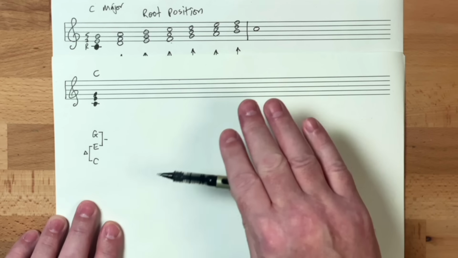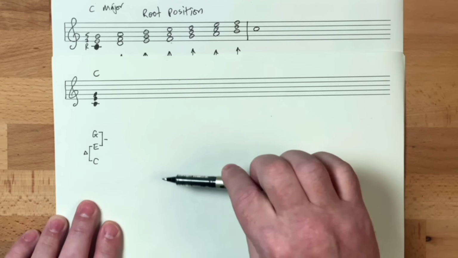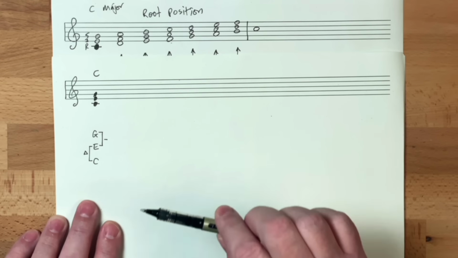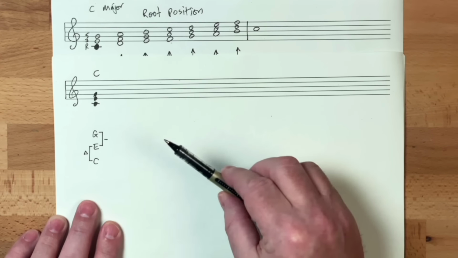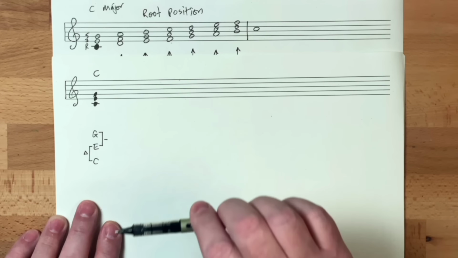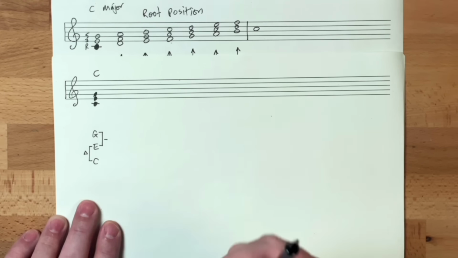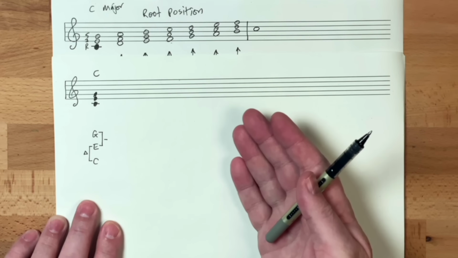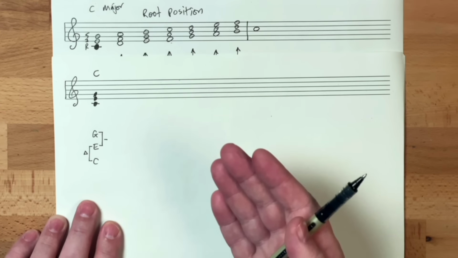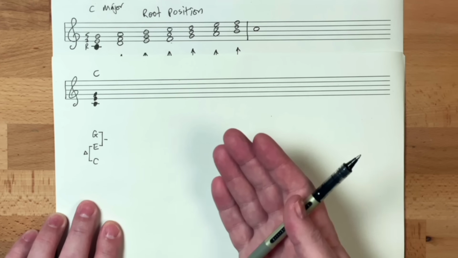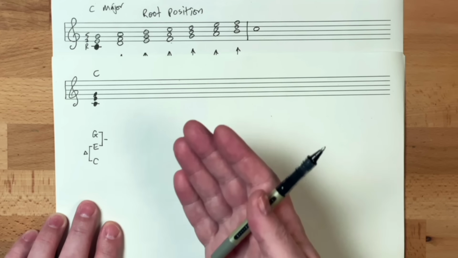When we get into inversions, inversions introduce new intervals between the notes, and we're still using the same notes, but when we move them around, what happens is we introduce other intervals, and those intervals create a different feeling. And I tend to think that inversions give us a much warmer sound. I think they're very kind of cozy sounding chords, if that even makes sense, that a chord could be cozy.